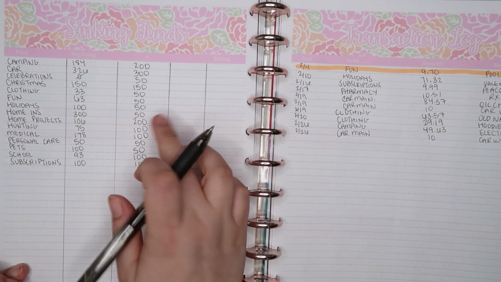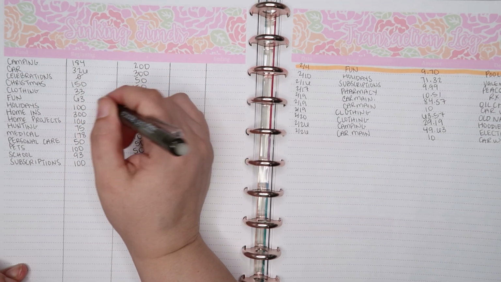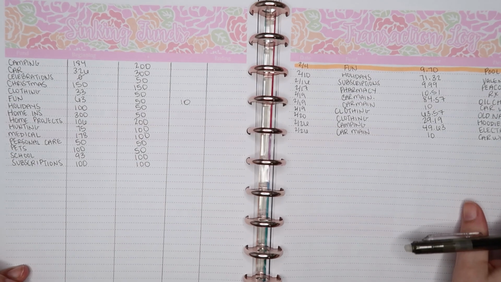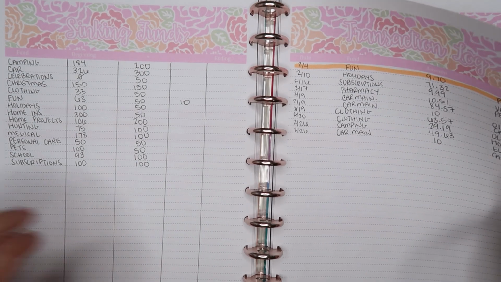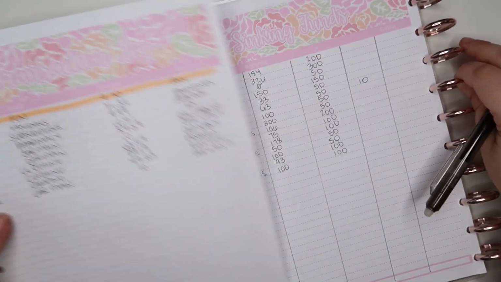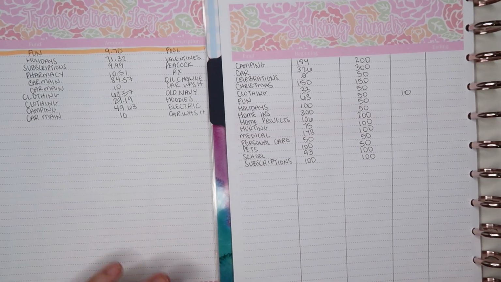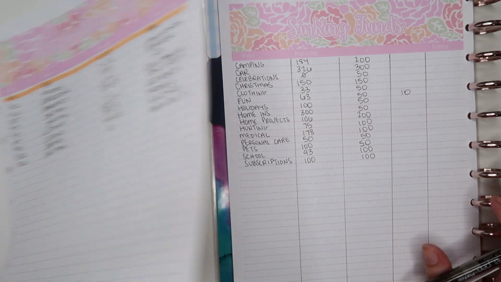So we'll round that up to 10. That means, do I want to do it this way? I think I'm actually going to pull this out so I can fold this in half. It's easier to write on that way. And you guys can still see, right? Yeah. So we'll just leave that at that for now.